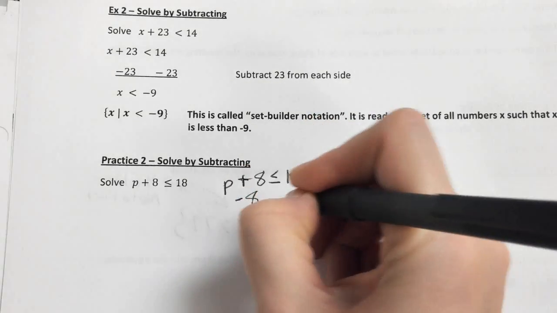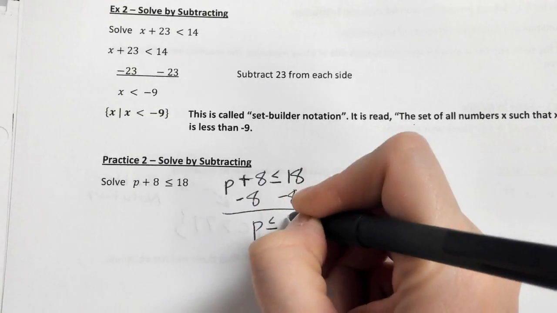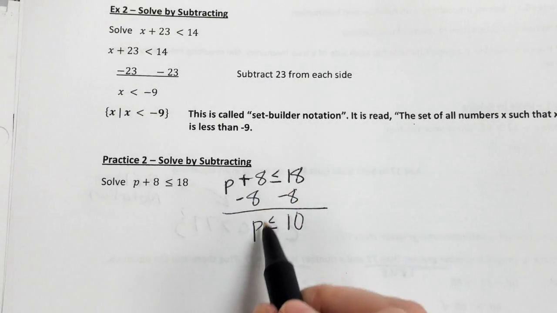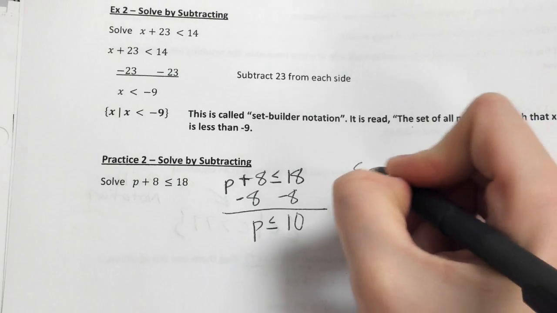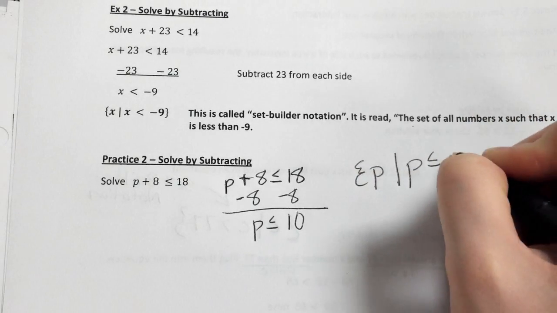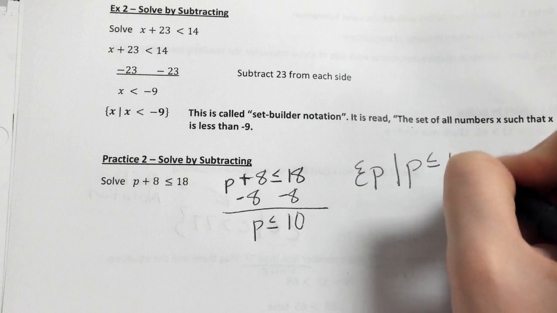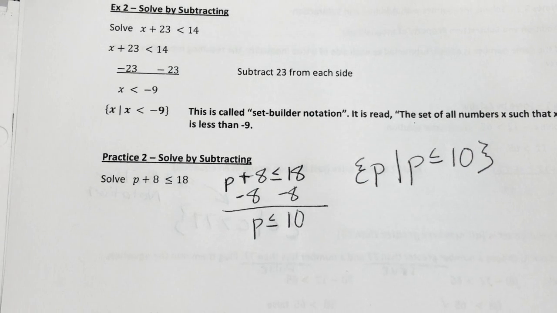So you subtract 8. P is less than or equal to 10. Make sure you put less than or equal to. In set builder notation, we say for all P, we have P is less than or equal to 10. Okay, we're not going to worry about checking this one.